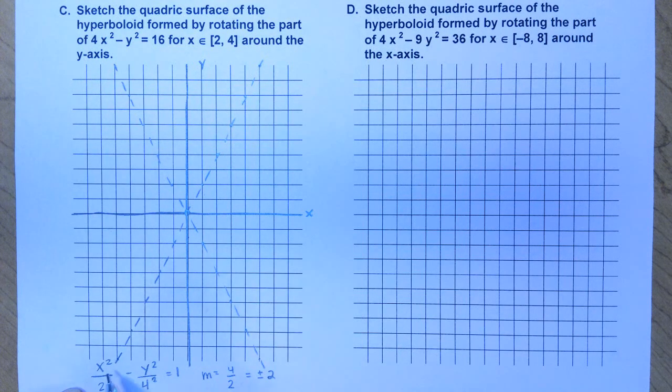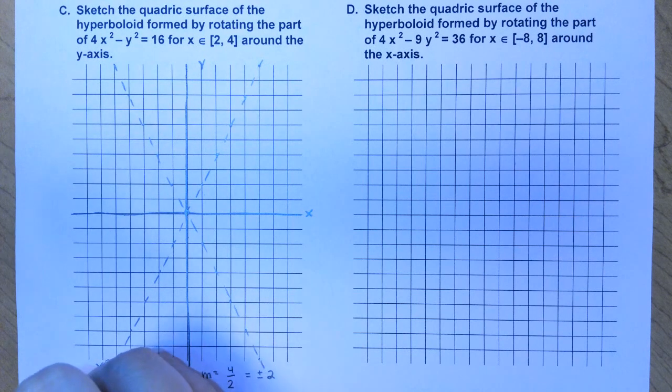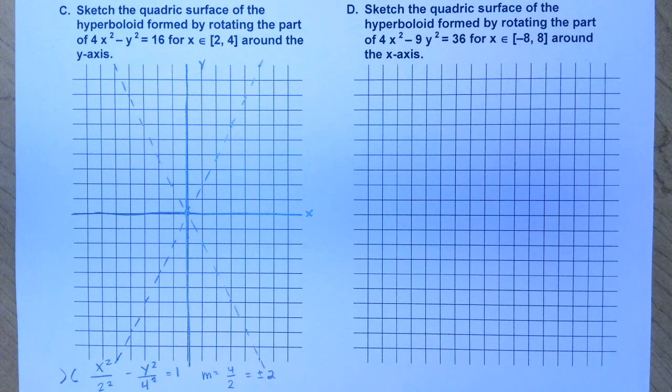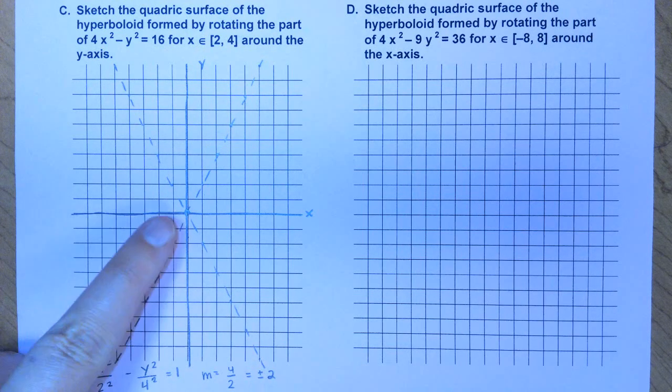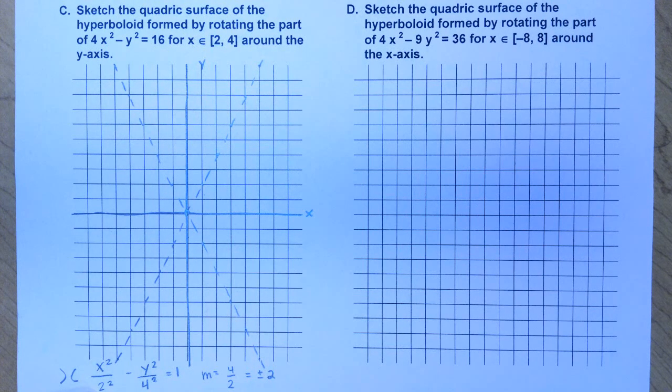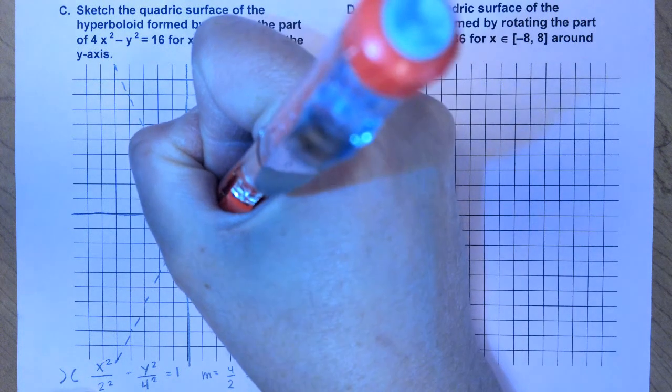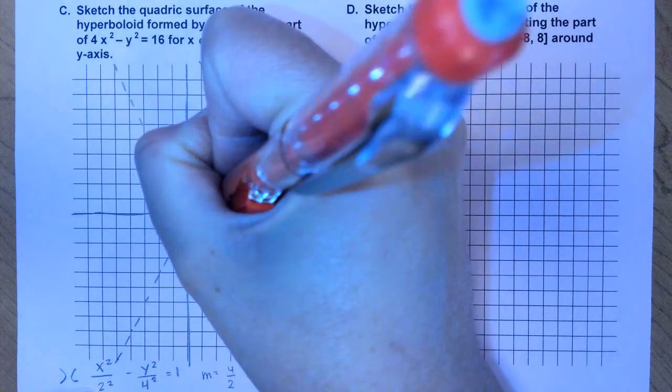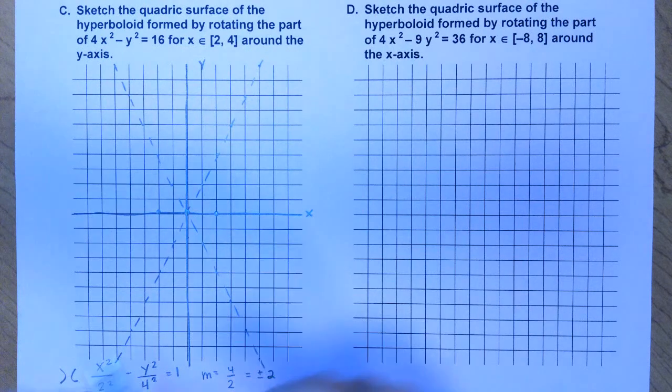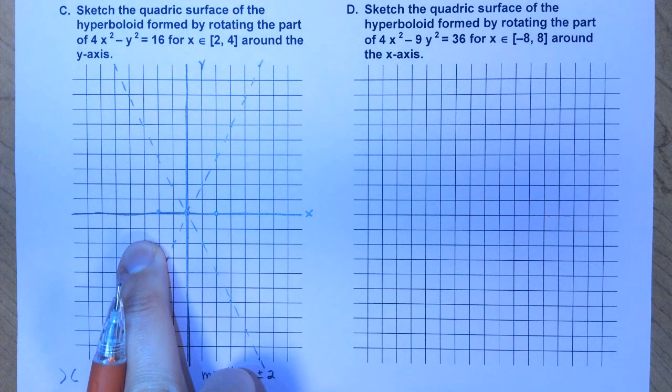Now, this hyperbola, the equation down here, has x squared as the positive term, which means that our hyperbola is going to open up left and right. It's going to look like an x. So from the center, we're going to move 2 spaces to the left and 2 spaces to the right in order to draw our vertices. So I'm going to have 2 vertices here, one at positive 2 and one at negative 2 on the x-axis.